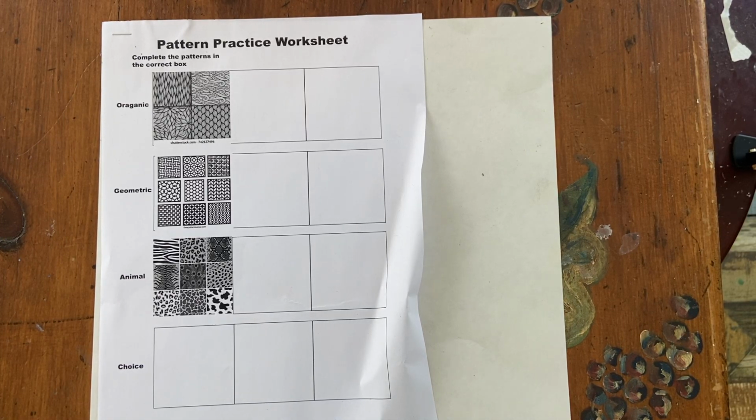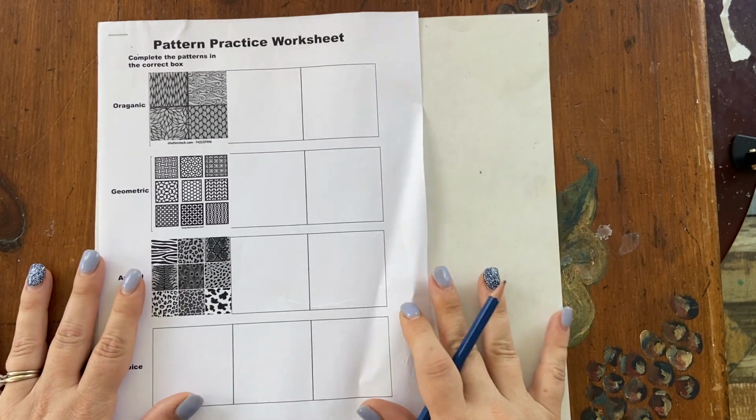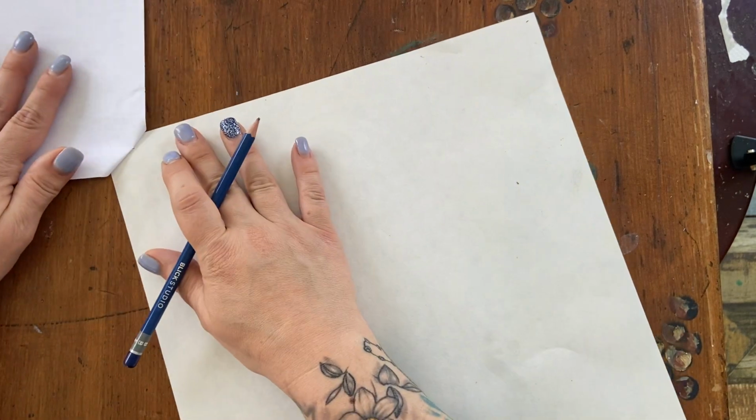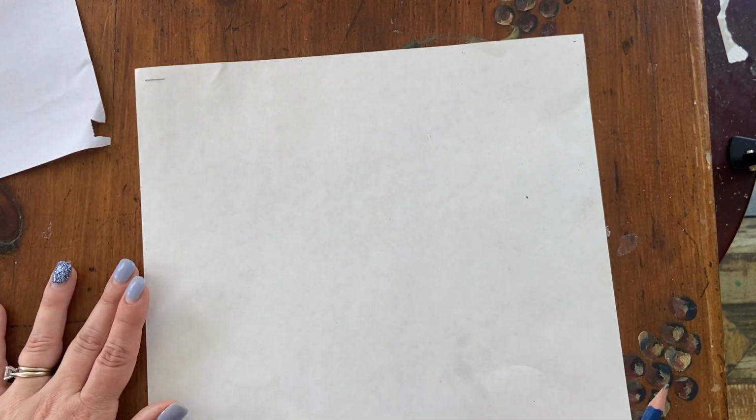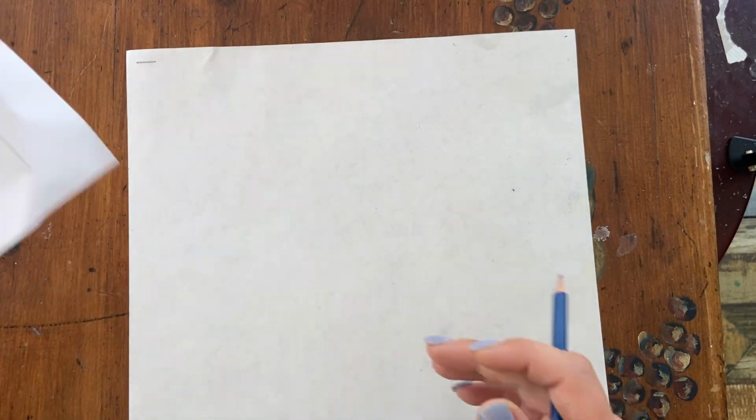Practice worksheet. The pattern practice worksheet goes with the non-objective drawing that we're going to complete. So I'm going to go ahead and take this off. And for now, I'm just going to leave that staple because I don't have my staple remover.